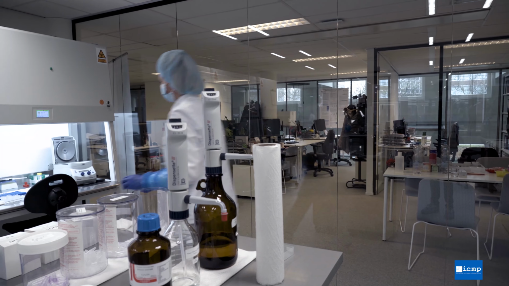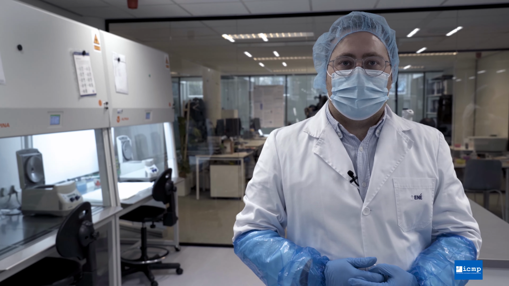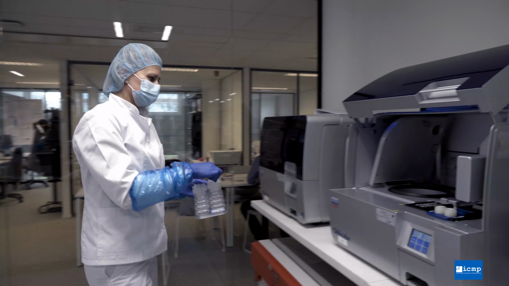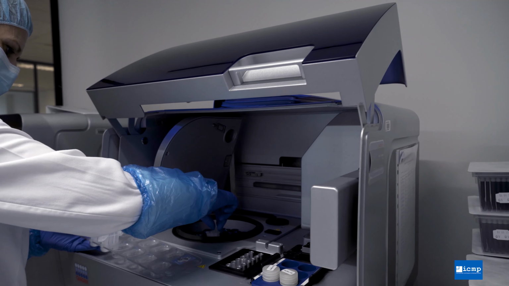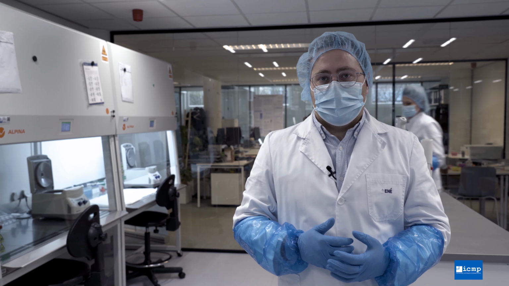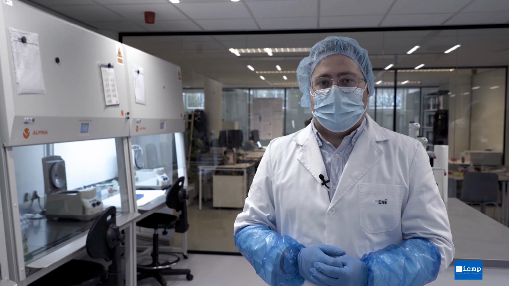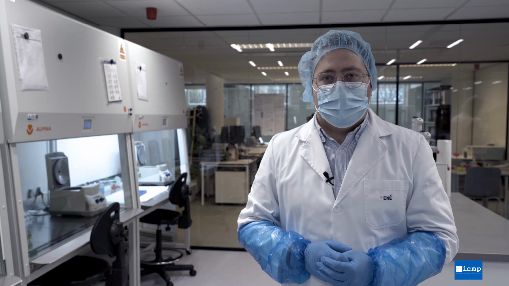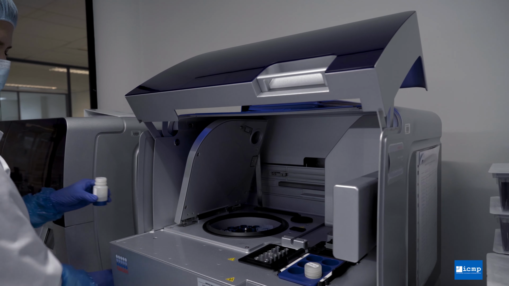In this laboratory, we have both manual and automated methods for extracting the DNA from bone samples. These methods have been developed by the ICMP and used on a large scale to extract DNA from challenging bone or tooth samples over many years. These methods are what makes the ICMP different from other forensic DNA laboratories in that we specialize particularly in extracting DNA from skeletal remains.